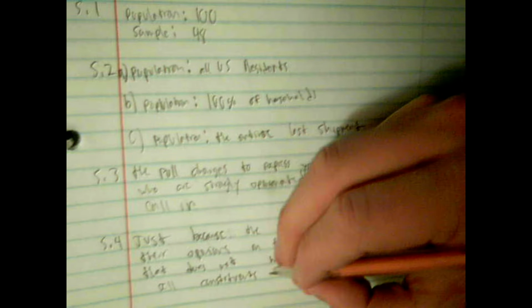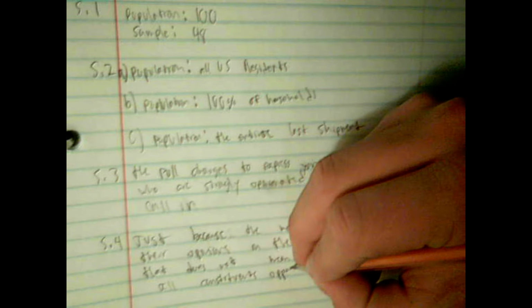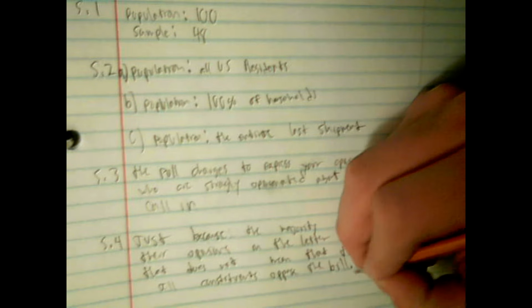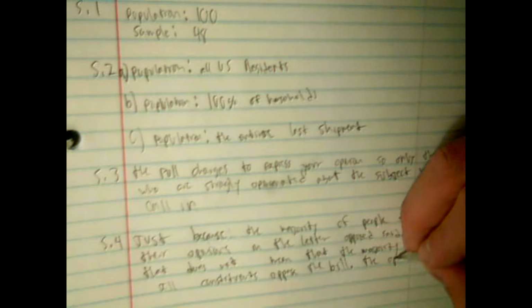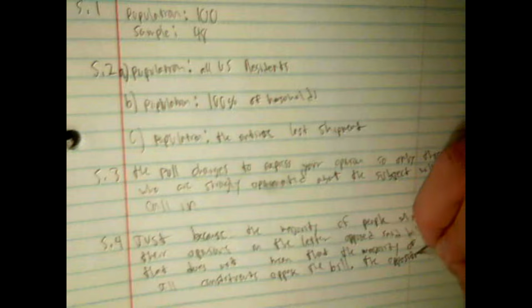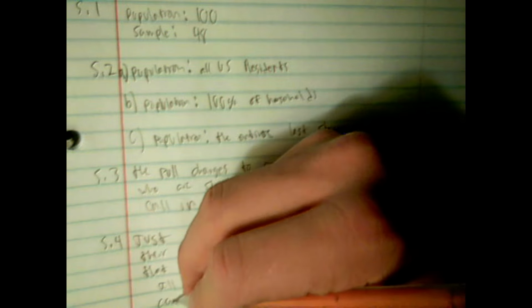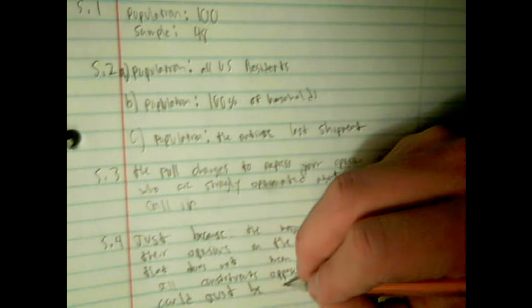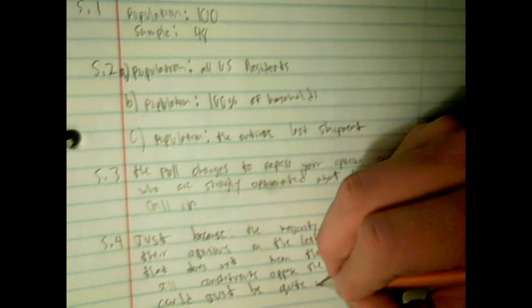Constituents oppose the bill. The opposition could just be quite vocal.